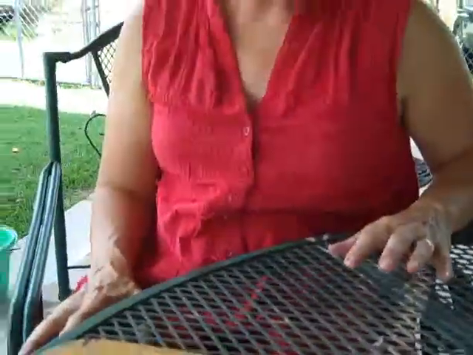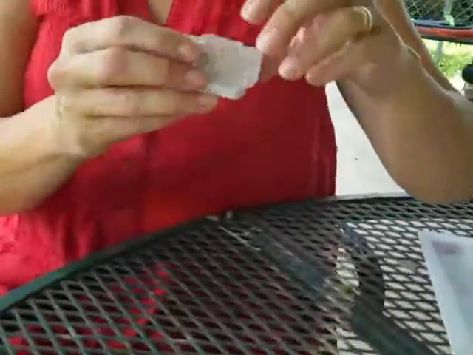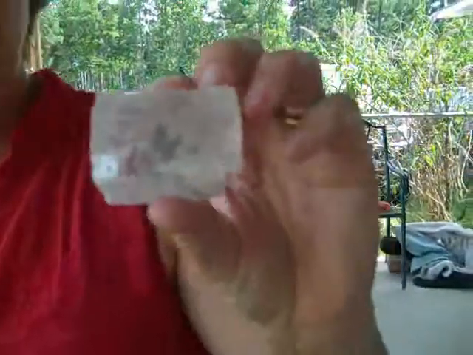Now, one more thing I want you to decide is what kind of cleavage this has. You're either going to say yes, it has cleavage, or no, it doesn't have cleavage. That's the first thing you're going to decide.